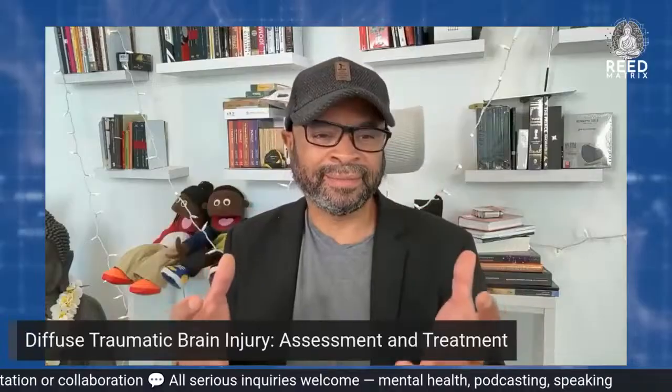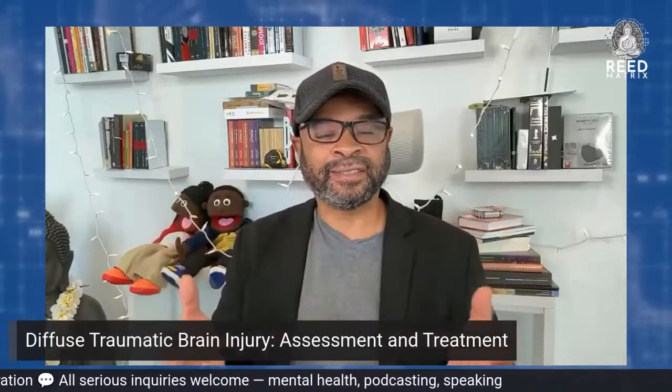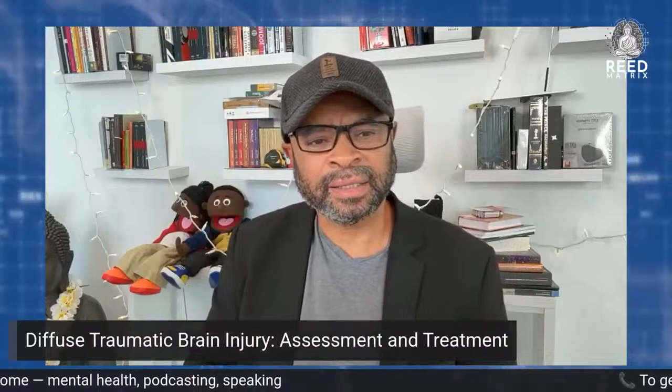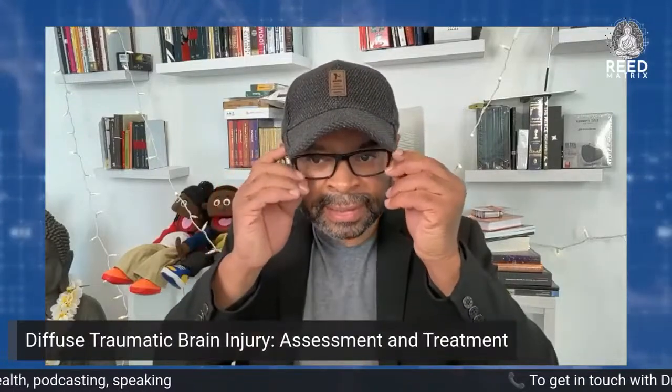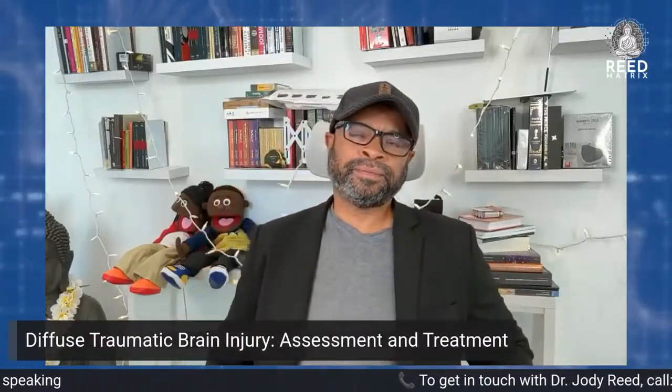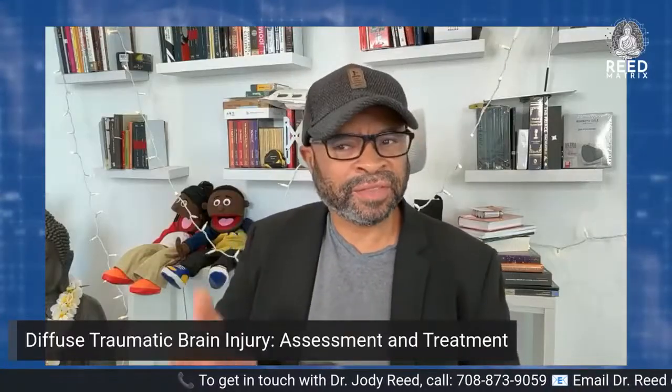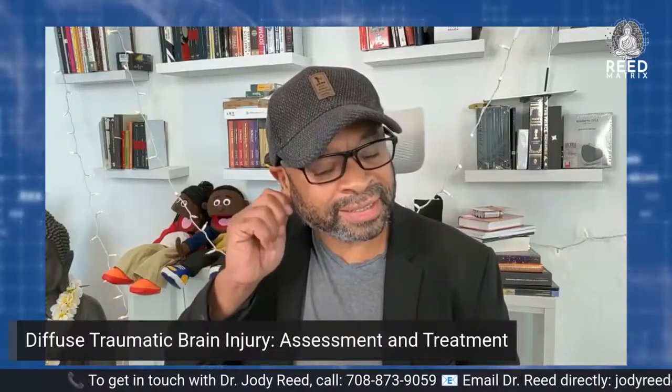Now, diffuse traumatic brain injuries are a challenge in and of themselves. Why? The brain is encased in this bony cavern, and you can't see it, right? Well, you can see it with a CT scan, but when you're first assessing the patient, you can't see the injury. So what you have to do is listen to what the patient is saying.